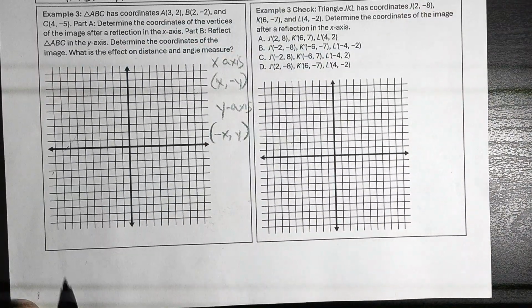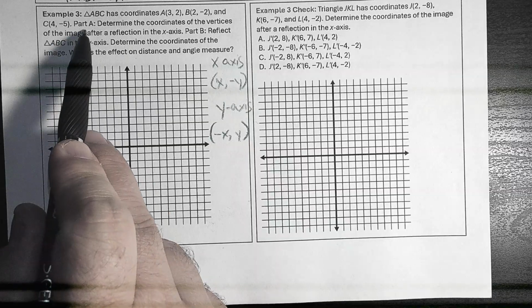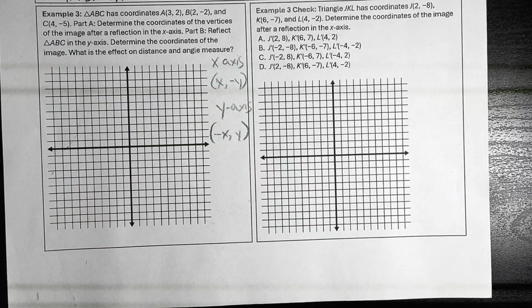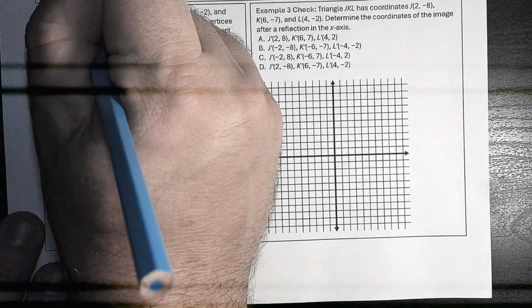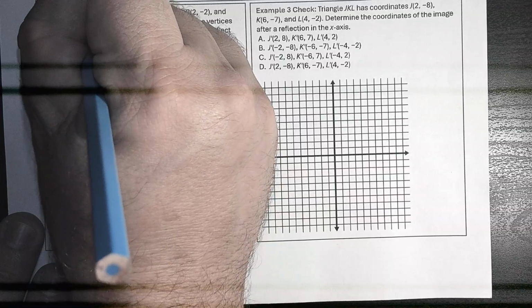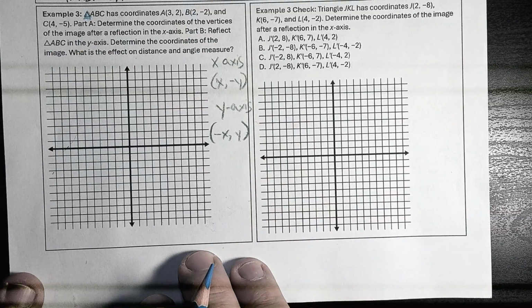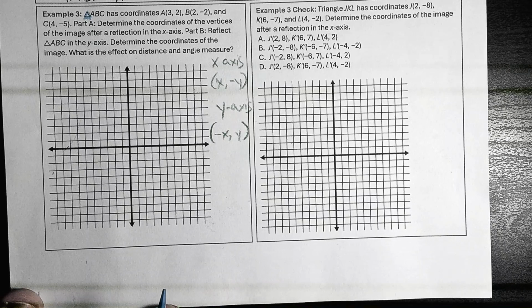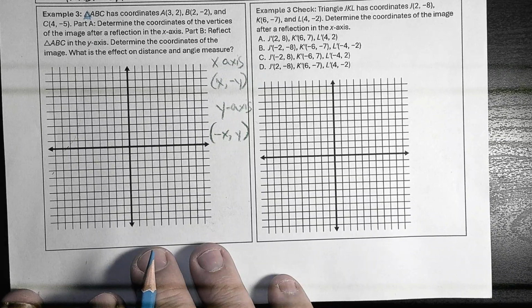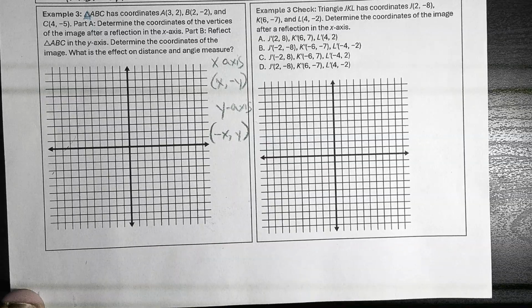All right, so part A, well, first let's plot our original triangle. I'm going to make it this blue. Again, I can't tell. I look at it in person and it's fine. I look at it on the screen and it's like gray. Hopefully you guys can see it.